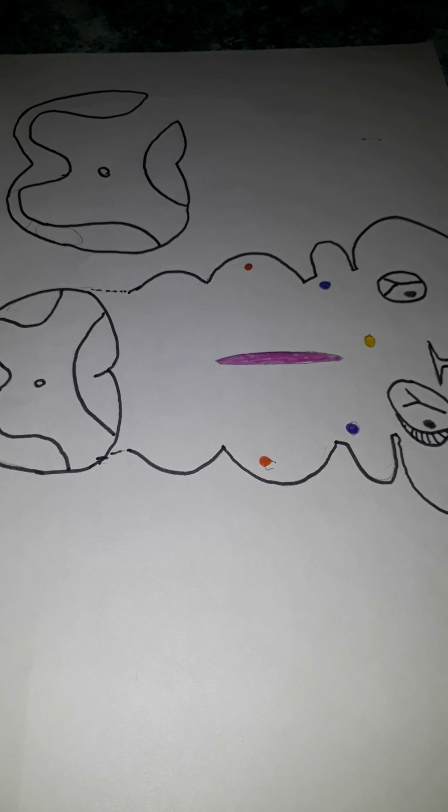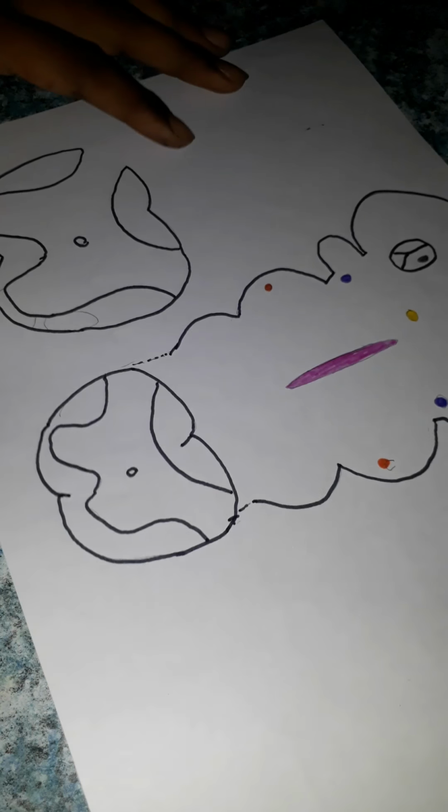So if you look at here, before going into that, if you look at the spinal cord, you have a lot of divisions like this.